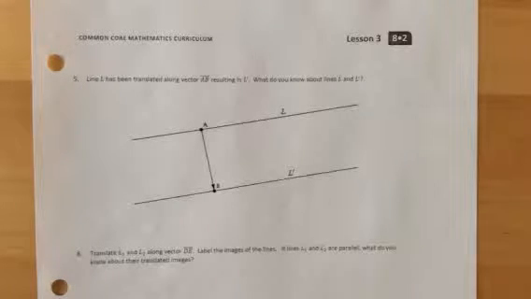Okay, now take a few minutes to do exercises 5 and 6. Look at what they're asking you and then do the exercises. Pause the video now, do that, and then come back and we'll discuss them.